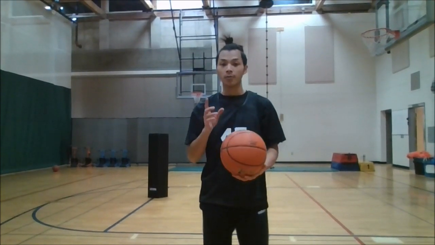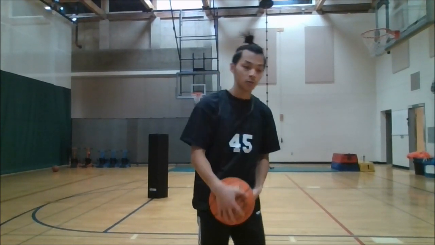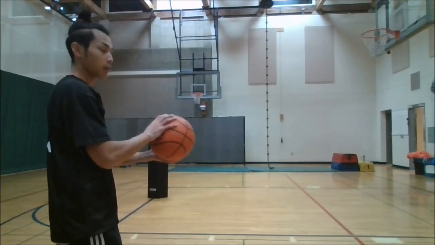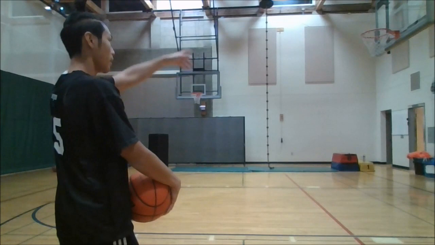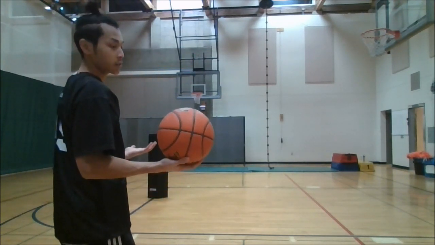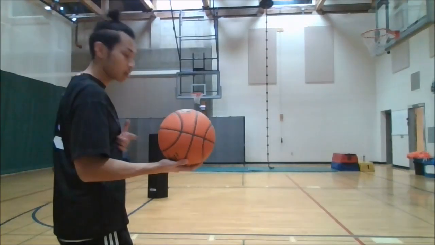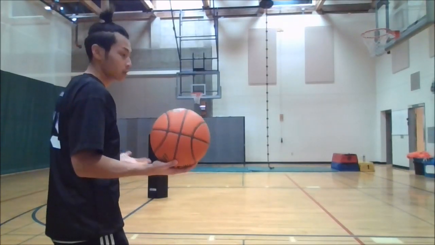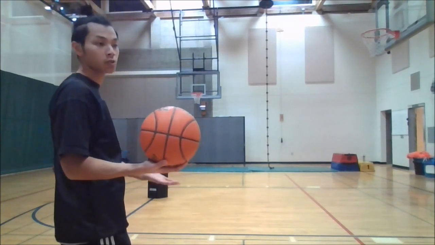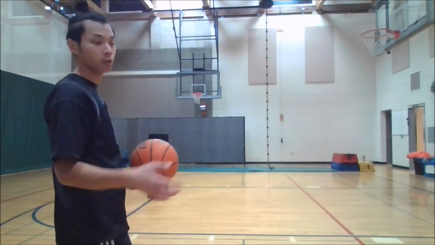So, quick things about the preparation phase. I'm facing the hoop. I want to have my eyes on the target. Feet are in a good, comfortable stance. Some people are shoulder width apart, some people are a little narrow. I'm probably a little more narrow than shoulder width, but whatever's comfortable for you.